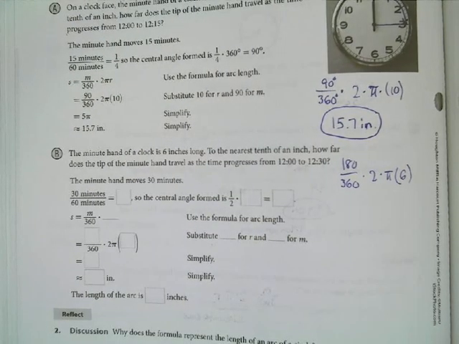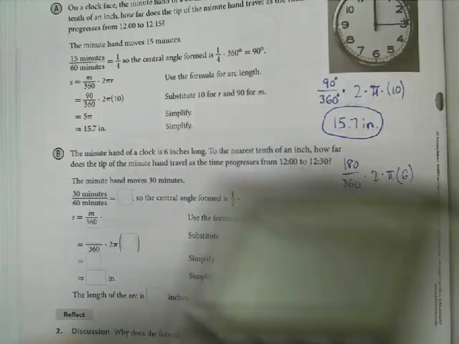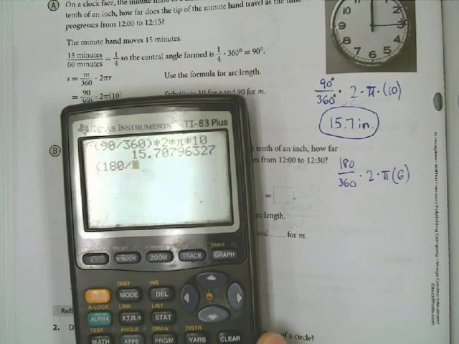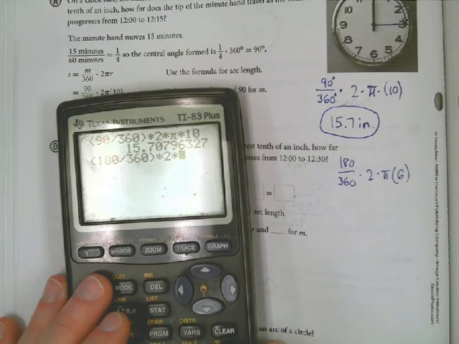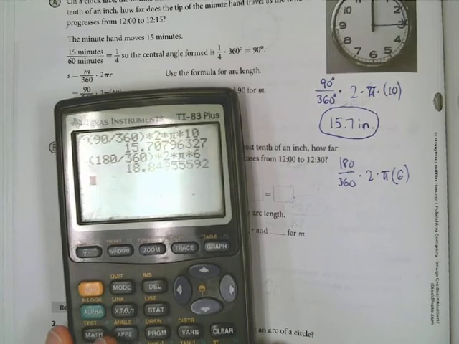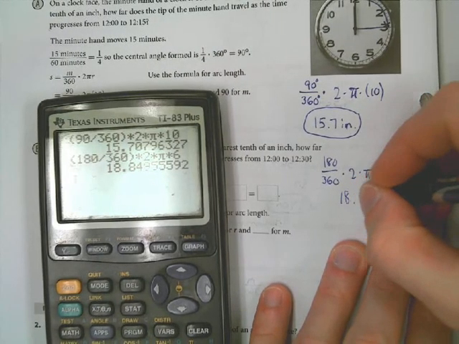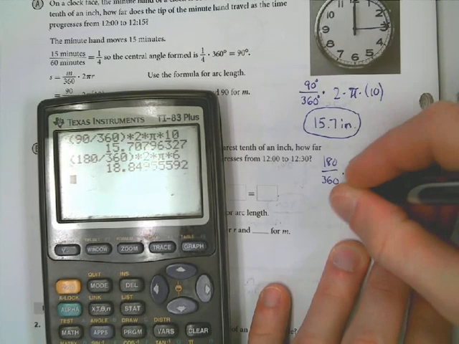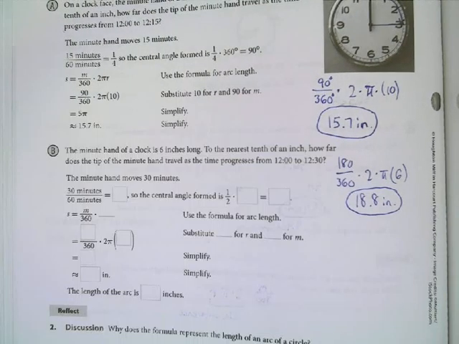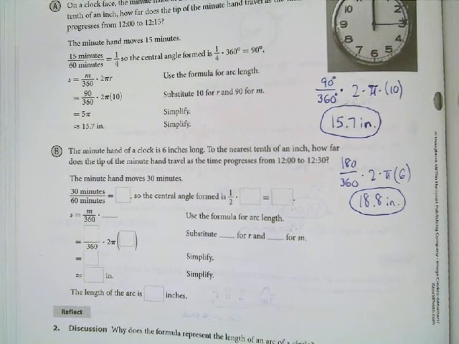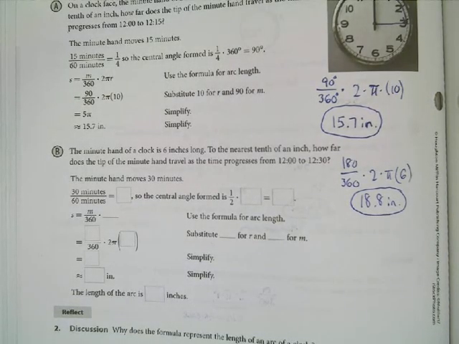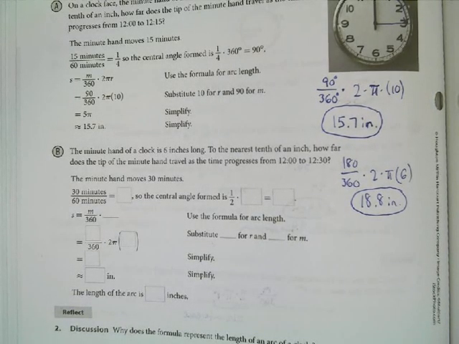Okay, and again, we just type that into our calculator. 180 divided by 360 times 2 times pi times the radius of 6. So 18.8 inches. And in inches again, because that's what the minute hand was in. Okay. Questions on any of that?